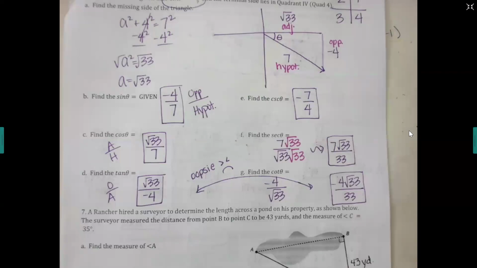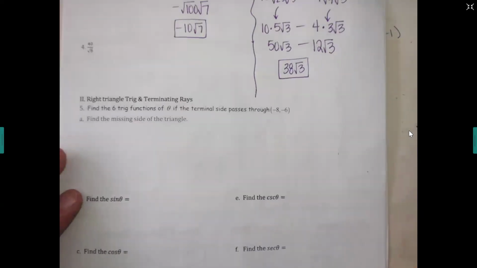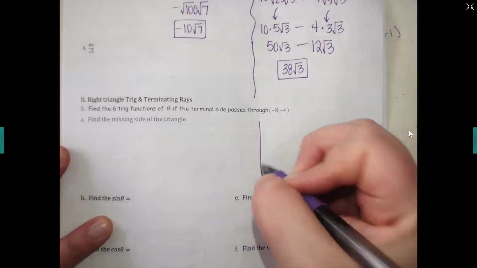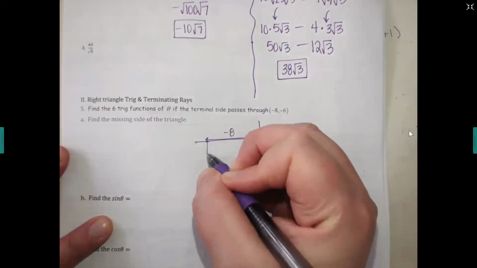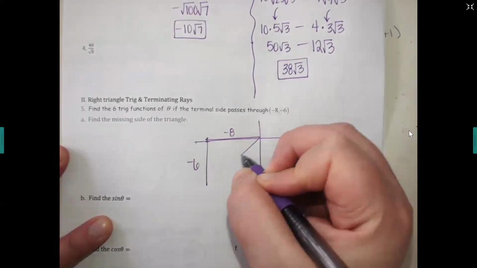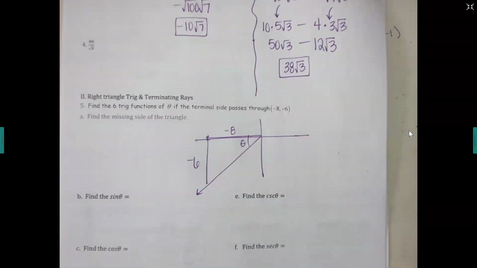Anything else you need help with altogether? You have about 25 minutes. Which one? For this one, would it be 8 is here? Yeah, because it's an X and a Y. So your -8 would be the X distance. So that would be here is -8. And then -6 would be. Cool. And then remember, your theta is always going to be that central angle.